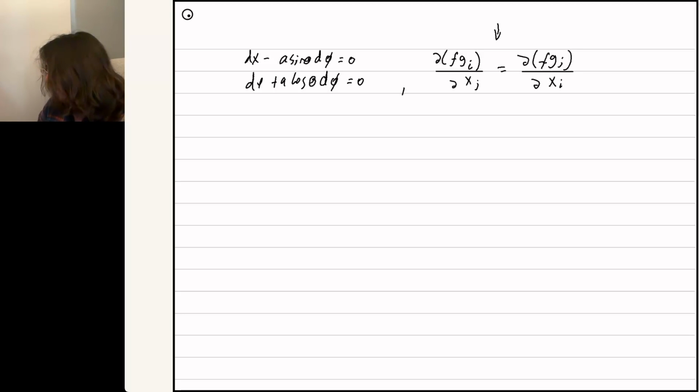What are those G's? So both of these constraint equations are of the form Gi, where Gi is a function of any of the variables in the problem.